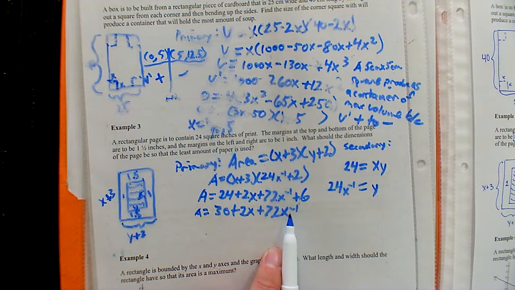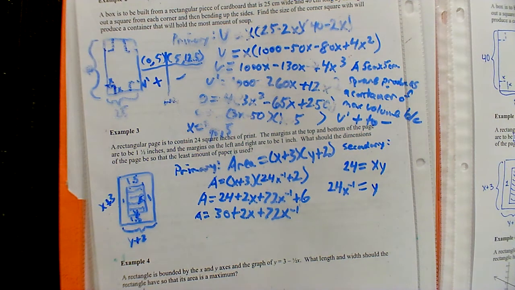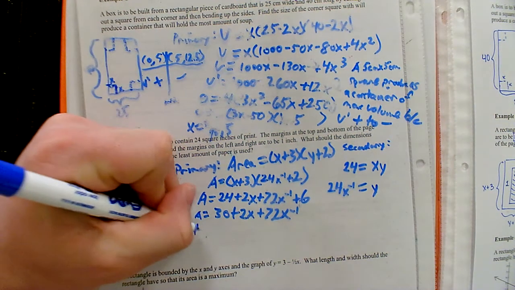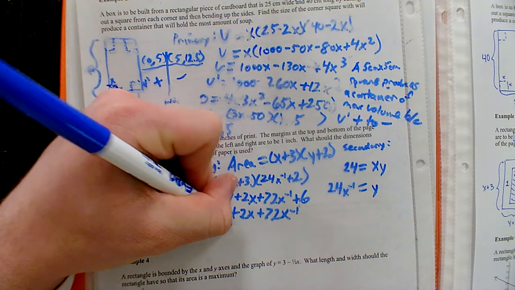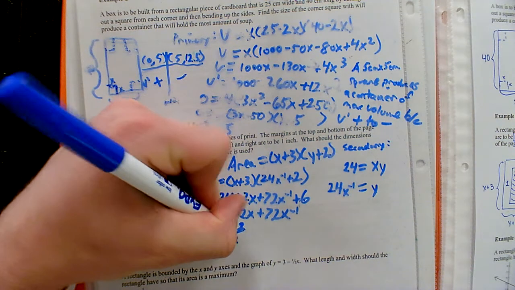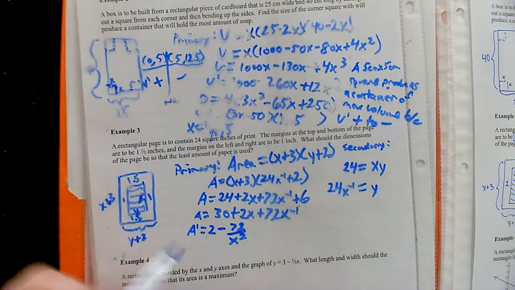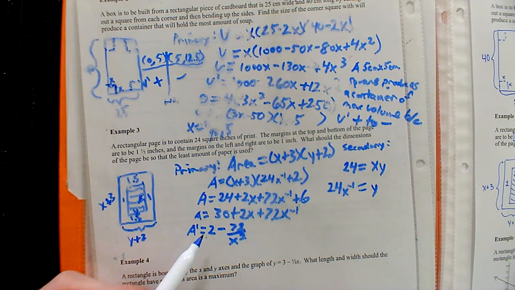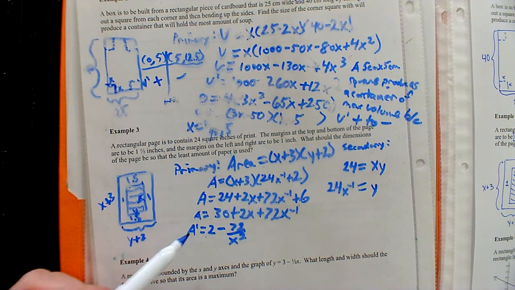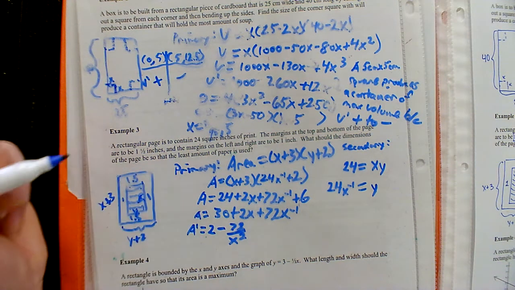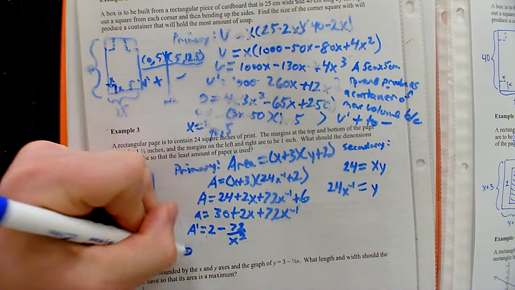I'm going through this one just a little faster so we can try to finish it before the end of class. What's my next step? Derivative. So go ahead, take your derivative if you're already there. Your derivative would be 2 minus 72 divided by x squared. Again, set that equal to 0.